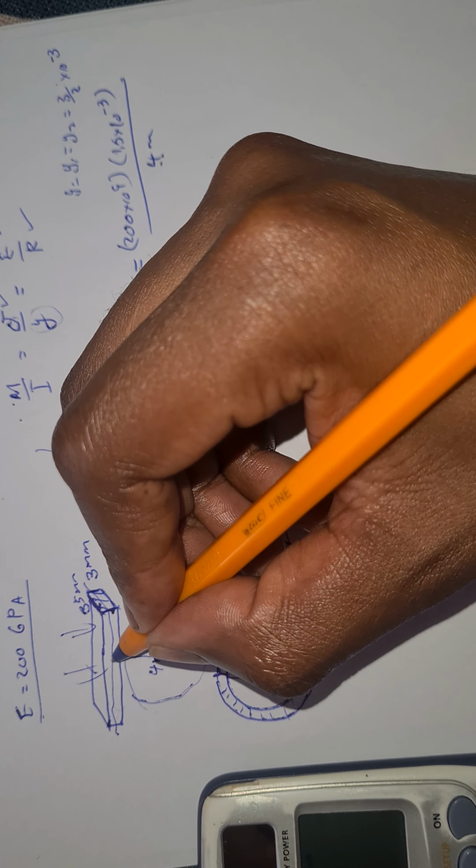So the neutral axis has a distance of what? 3 over 2 millimeters. Then you need to include it in that 4. And remember, it's R, not the diameter. So from here to the center of the neutral axis is just 2 plus 3 over 2 times 10 exponent negative 3.